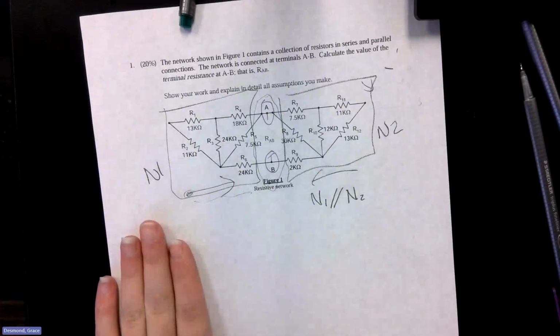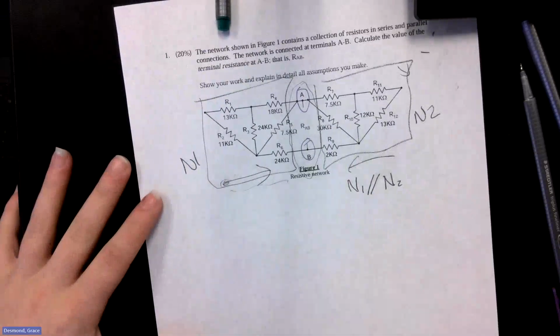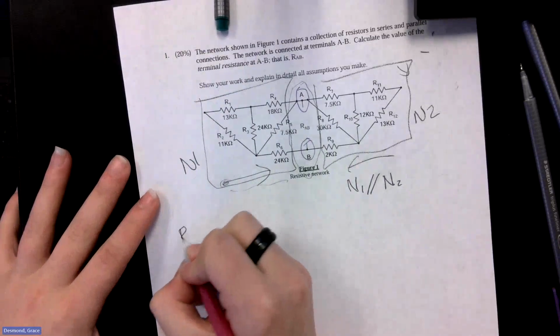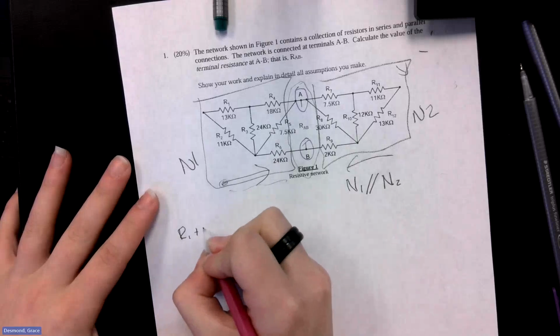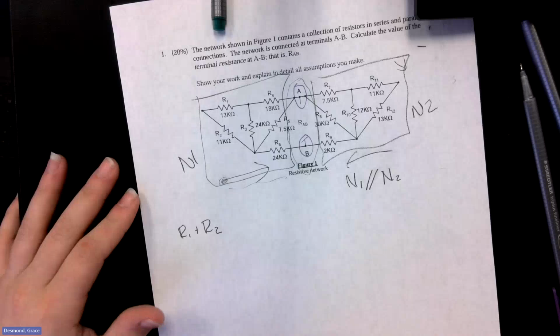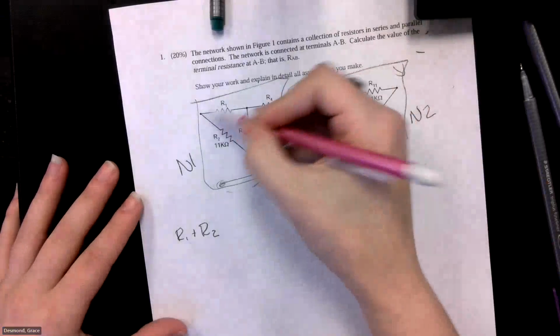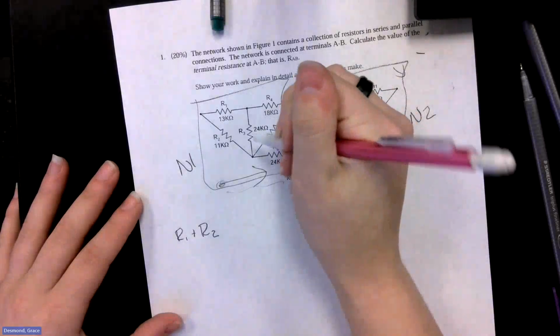So we said we're going to start with N1 first, right? So are R1 and R2 in series or parallel? Yep. So R1 plus R2. Is that in series with R3? Those are in parallel, and it's easier to see. Let's go ahead and combine R1.